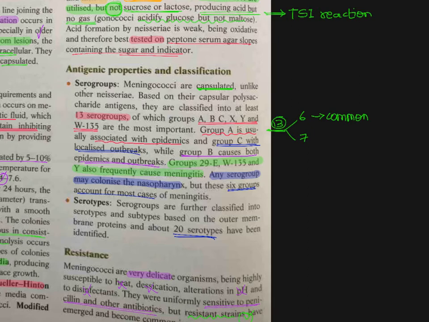Group A is commonly associated with epidemics, group C is associated with outbreaks, while group B is present both with epidemics as well as with outbreaks. Groups 29E, W135 and Y are most commonly involved in meningitis.